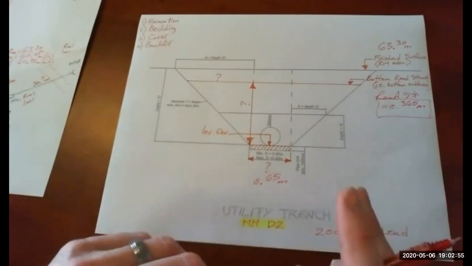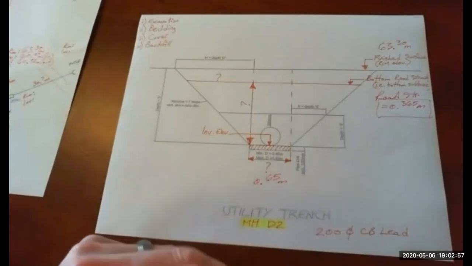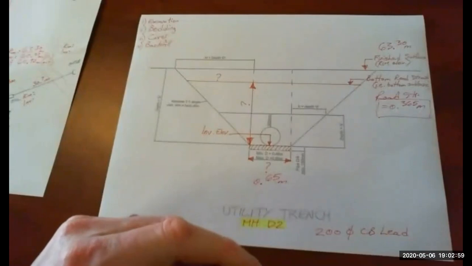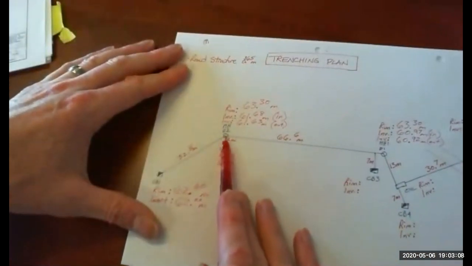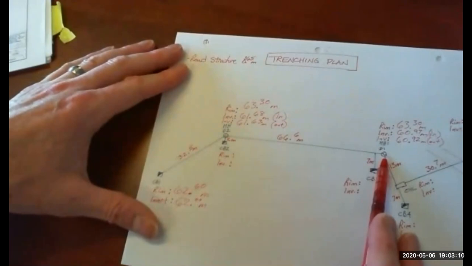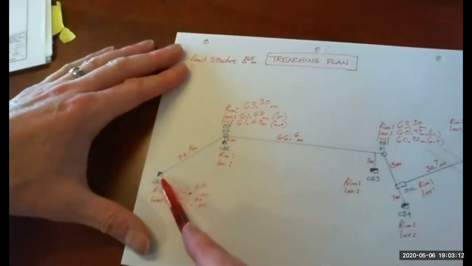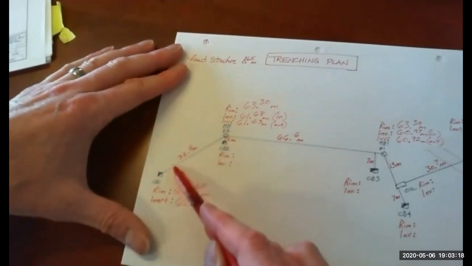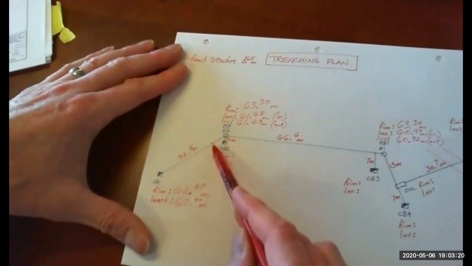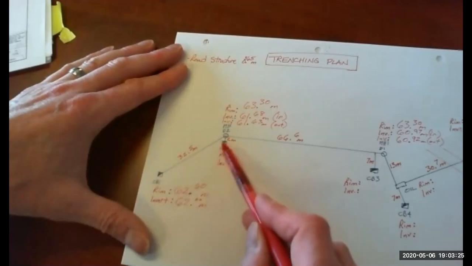So Ivan, your question is, how is it right if the storm pipe is 250? Well, the storm pipe, let me go back to this sketch. The 250 storm pipe runs from manhole to manhole. CB leads, so this is the catch basin. So a pipe that runs from a catch basin to a manhole, those are 200 diameter. They're smaller. So that's 200 diameter.